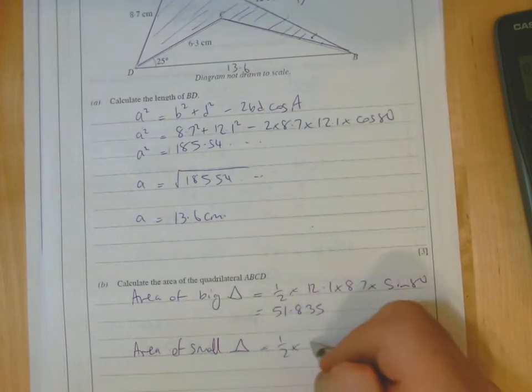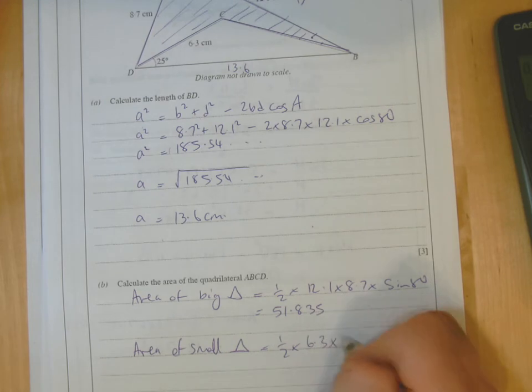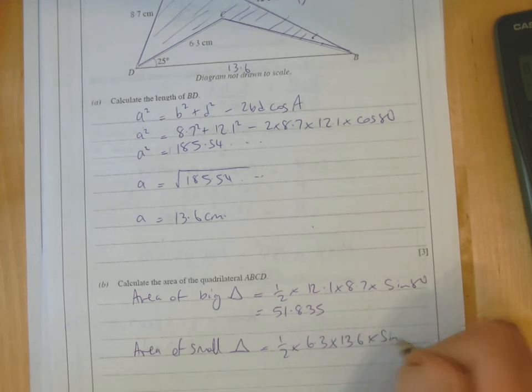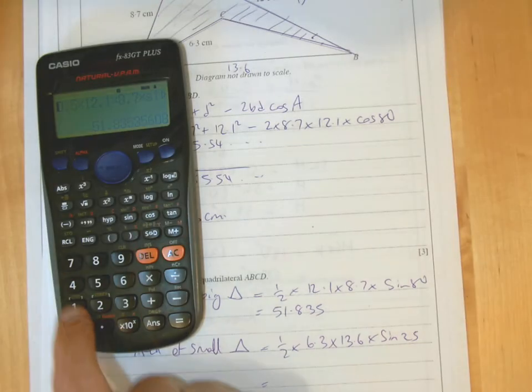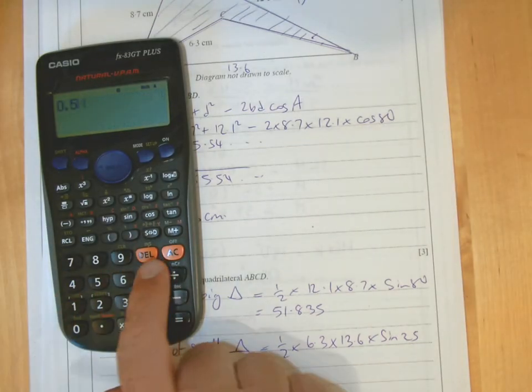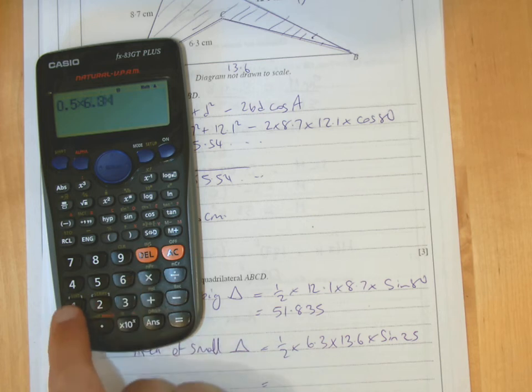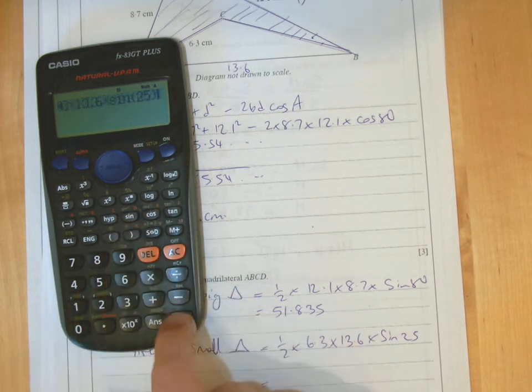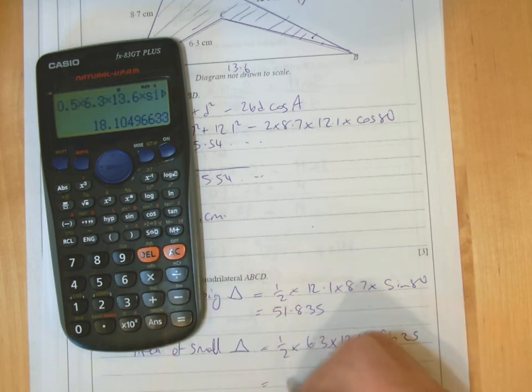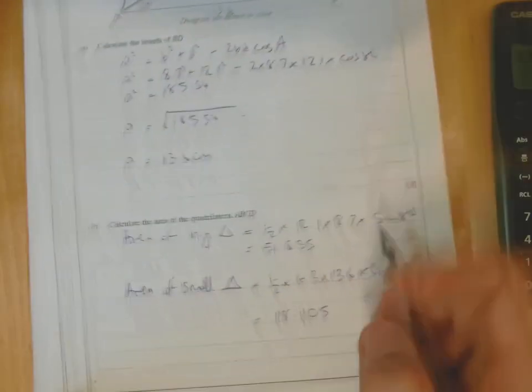Half times 6.3 times 13.6 times sine 25. You get 18.105.